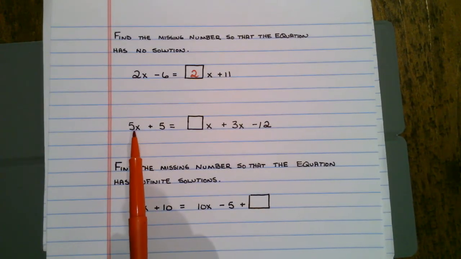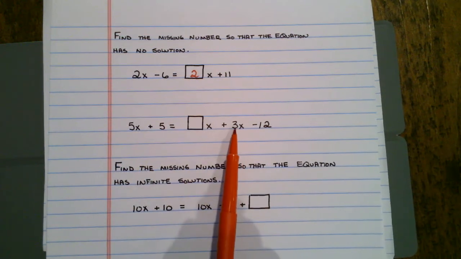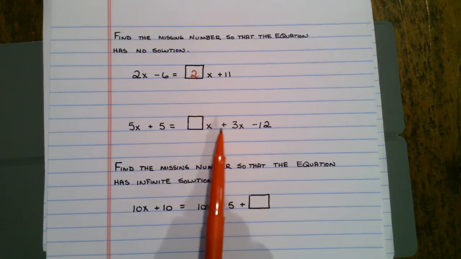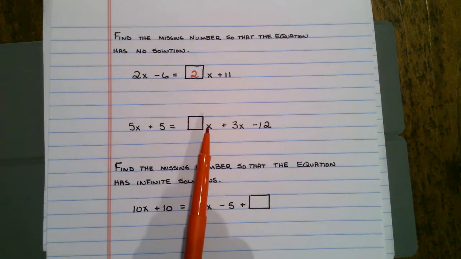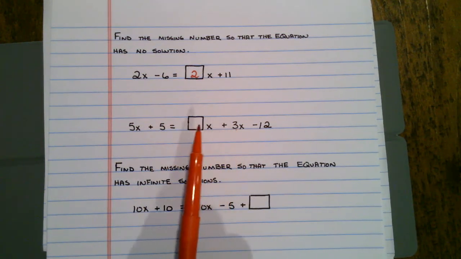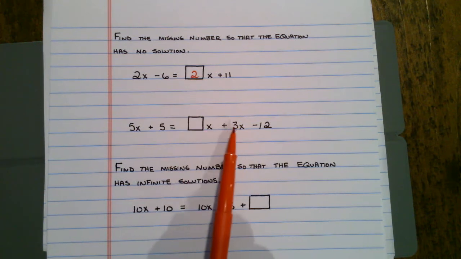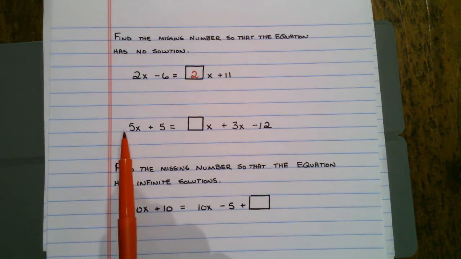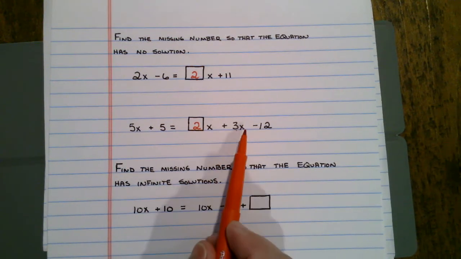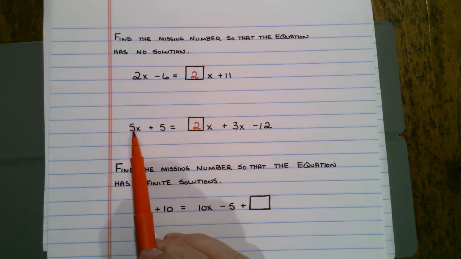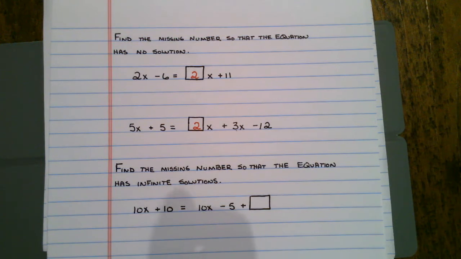This 5x needs to be eliminated over here. I already have some x's. I need to combine these x's together to get a 5x. So what do I need to combine with a 3x to make it into a 5x so that I have the exact same thing over here on this side that I do on this side? Again, I need to have 2x. 2x plus 3x is going to combine together to give me 5x, and the x's will be eliminated.